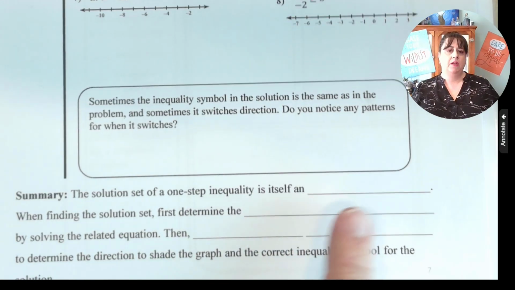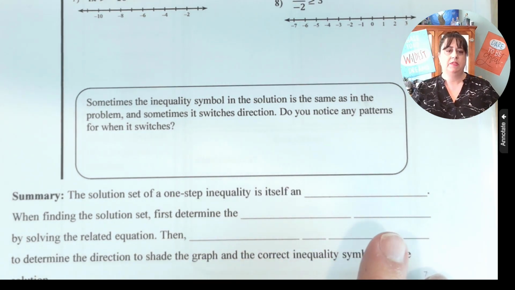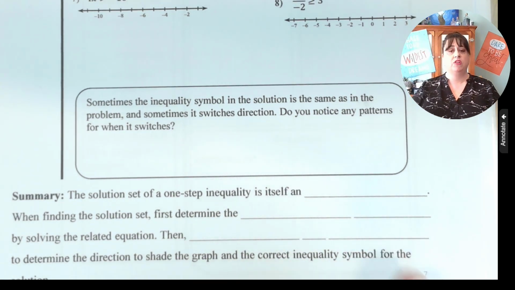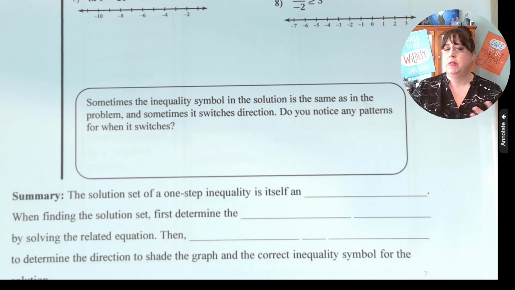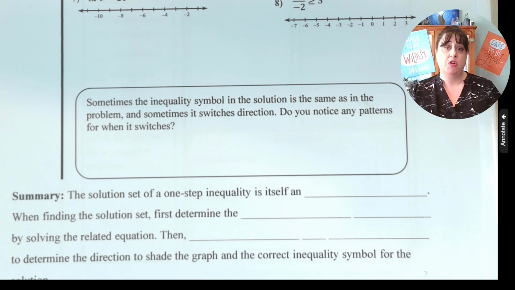So sometimes the inequality symbol in the solution is the same as the problem's, and then sometimes it does switch directions like it did this time. And so what I want you to do tonight is look at those patterns and see what you notice about the pattern when it switches, and be ready to talk about that in class. If you can notice the pattern, you're going to notice an easy way to check your work. If you don't notice the pattern, it's okay. You can still do the problems, but noticing patterns in mathematics is something that we should always be looking for.